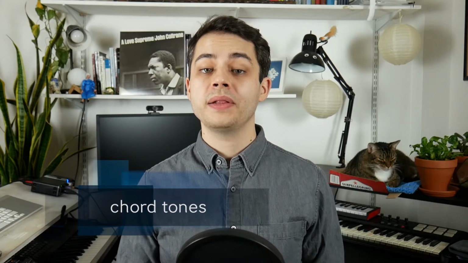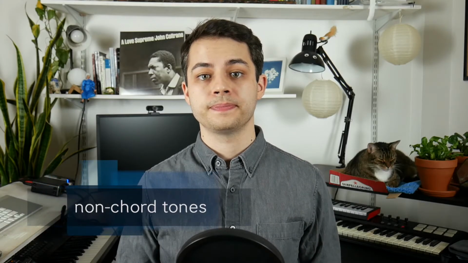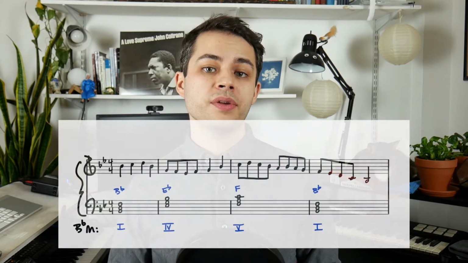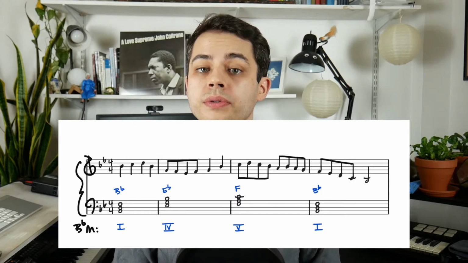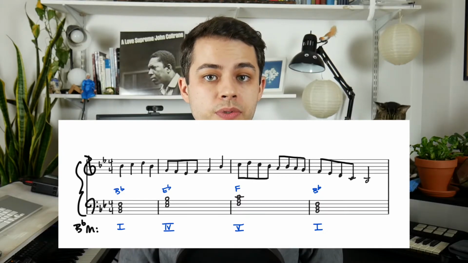Let's begin with perhaps the most fundamental way that we can compare melody and harmony. Let's check each note of the melody against the underlying harmony and ask one simple question. Is this note in the chord or not? Melody notes that are found in the harmony are called chord tones, and melody notes that are not found in the harmony are called non-chord tones. Let's work through our example on the screen, measure by measure, to determine which notes in the melody are chord tones and which are non-chord tones.